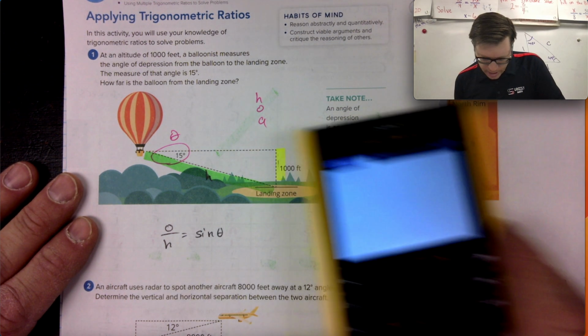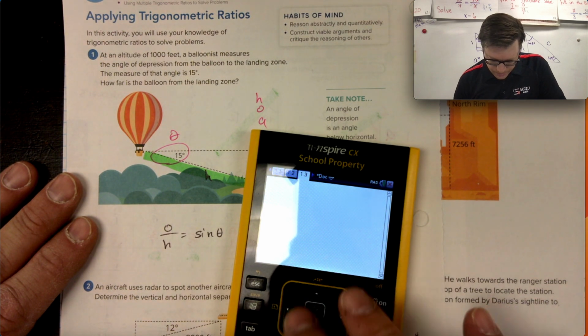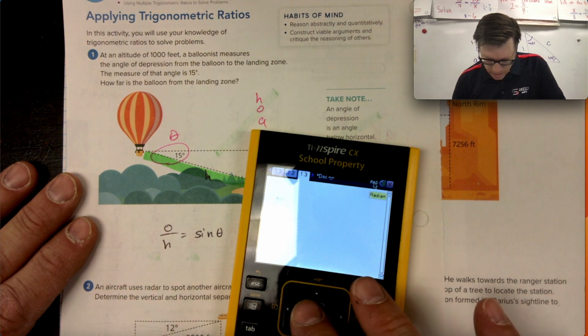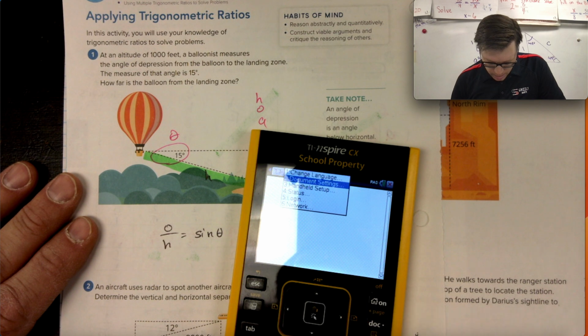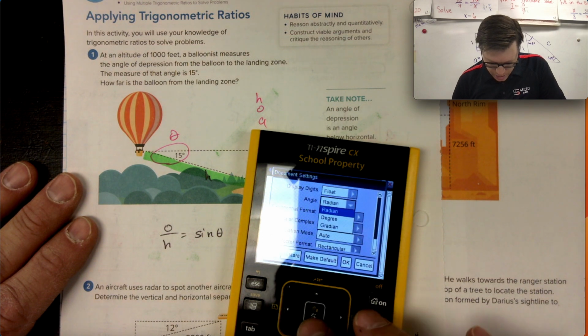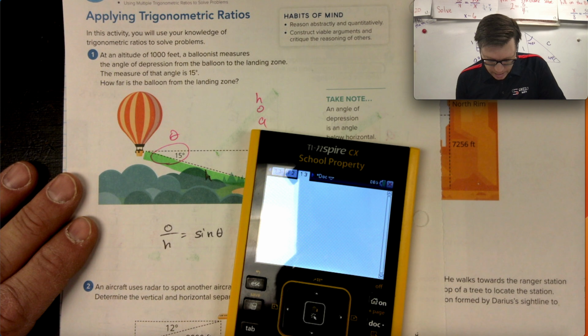I'm in radians. I got to change this over to degrees. So I'm going to go up here to the gear. I'm going to click document settings. I'm going to go down to radian, change that to degree, lock it in. Now we're in degree mode.